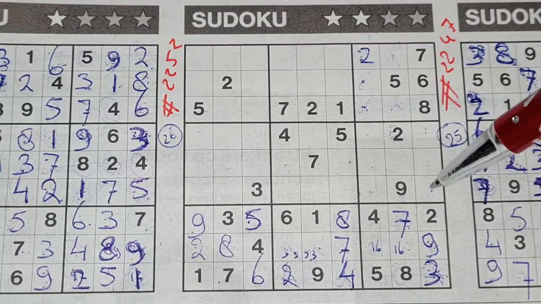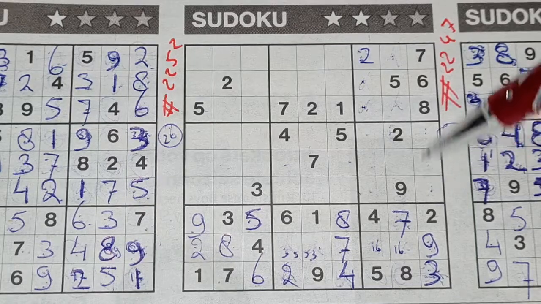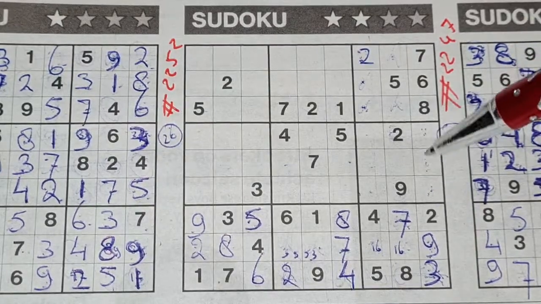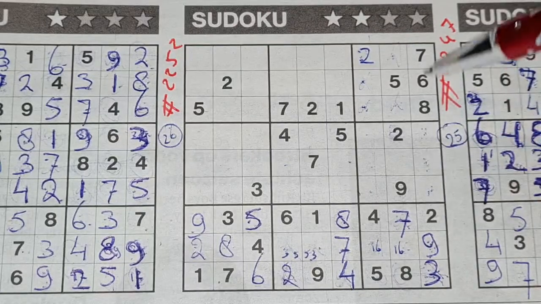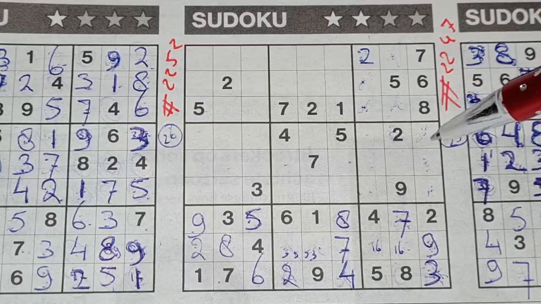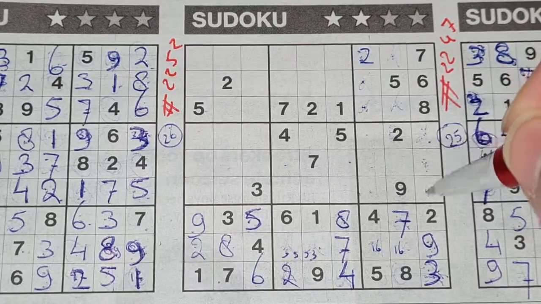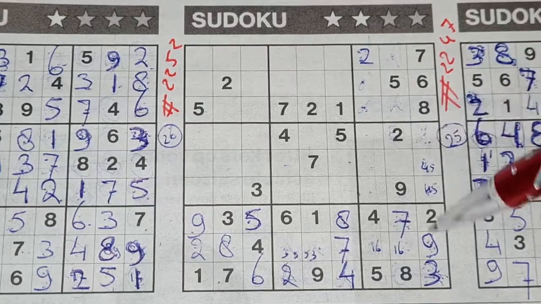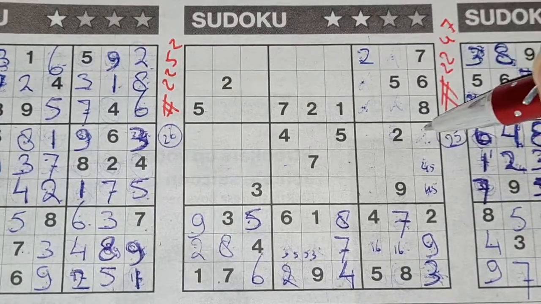1, 4, and 5 are missing in the last column. We see here a 4 and a 5, so no 4 and 5 in this box. The 4 and the 5 go in those 2 boxes. Let me mark those 2 boxes. 1 digit left in the last column for the number 1.